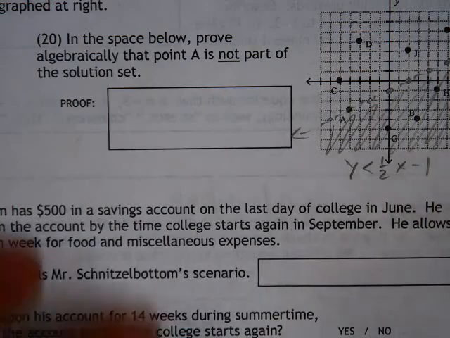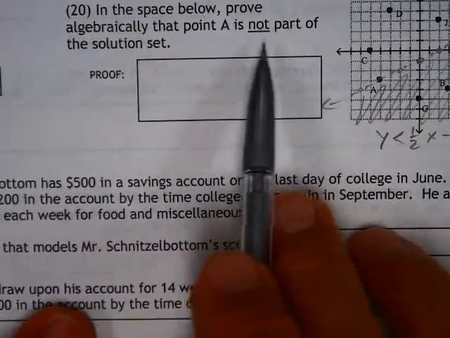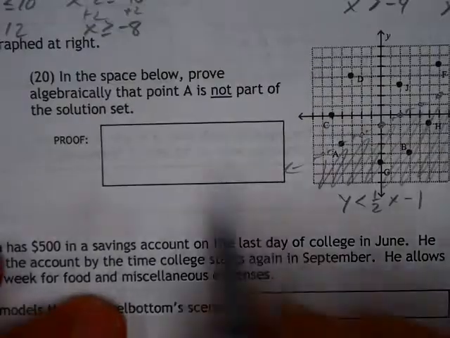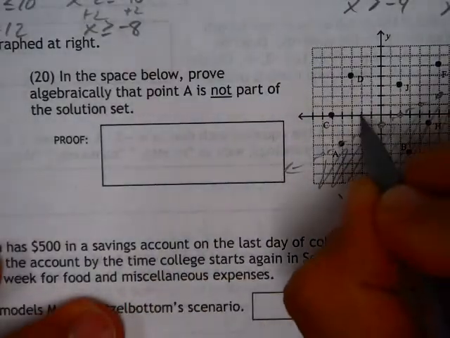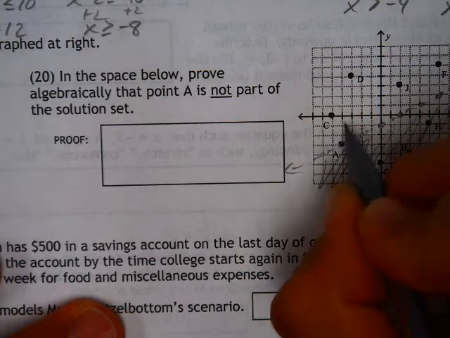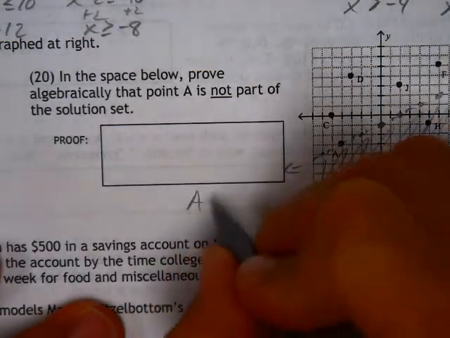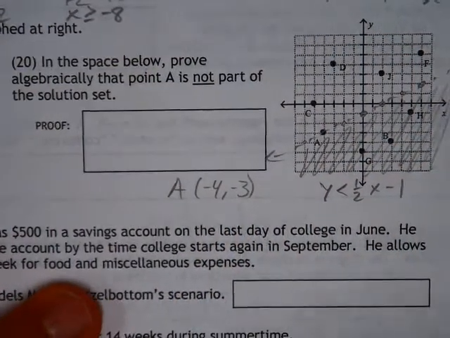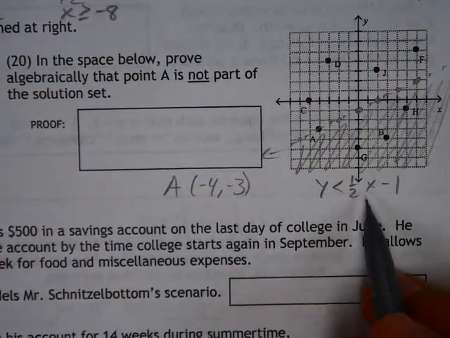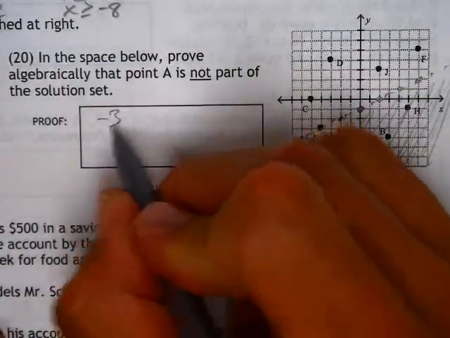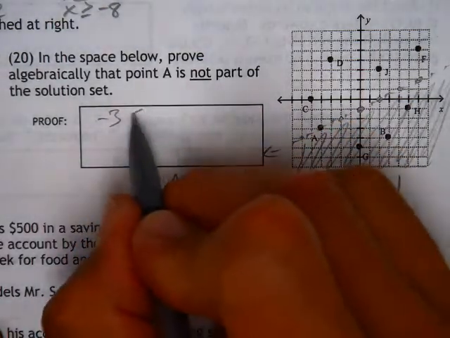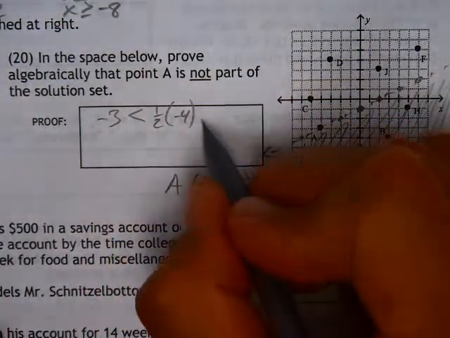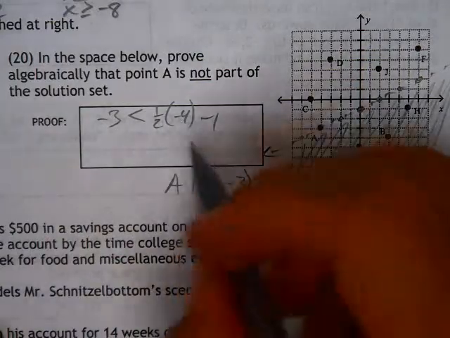Now for proving algebraically why that's not part of the solution set, and if you didn't get that before, then here's your opportunity to actually see. If we're going to identify that point, 1, 2, 3, 4, it's a -4 and then a -3. A is at -4, -3. And if I were to plug those things into this equation, you're going to put -3 in for y. You want to see if that's in fact less than 1/2 of -4 minus 1. Well, what is half of -4?